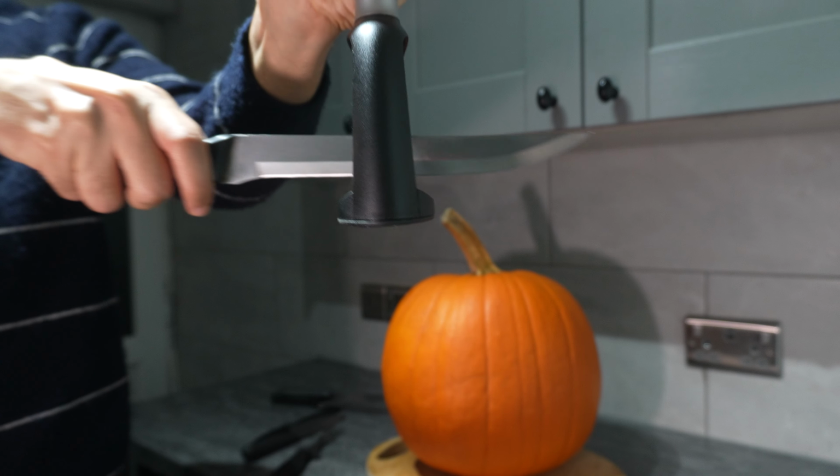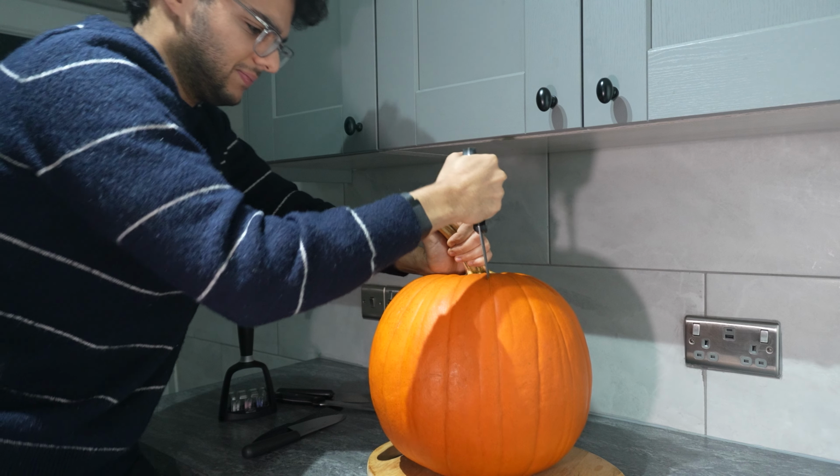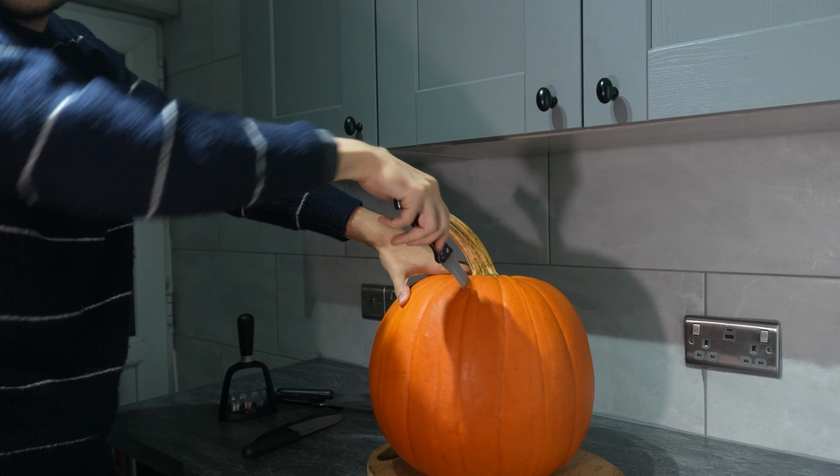So I'm just going to jam it down, and how well do I do? I'm going to break the knife! Why am I bending it? Now, I'm trying to get a decent shot as well, which is explaining why I'm struggling a lot. But I'm not struggling, I'm just making it look like I'm struggling for the camera. I'm actually completely in control of the situation.